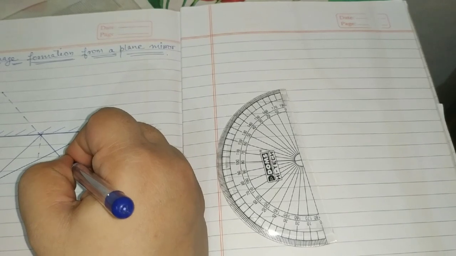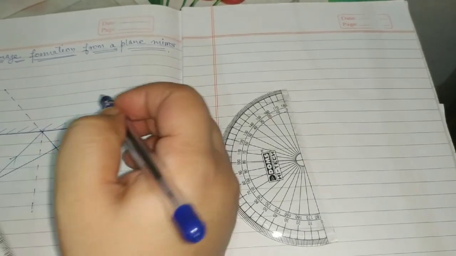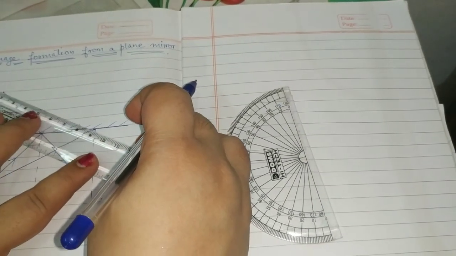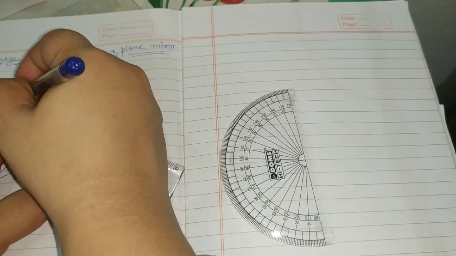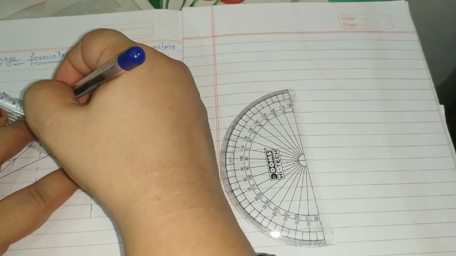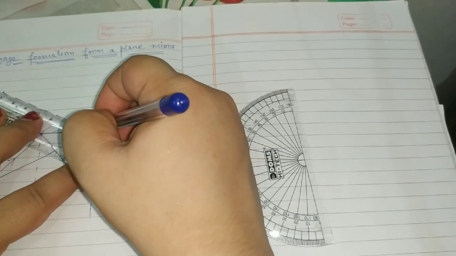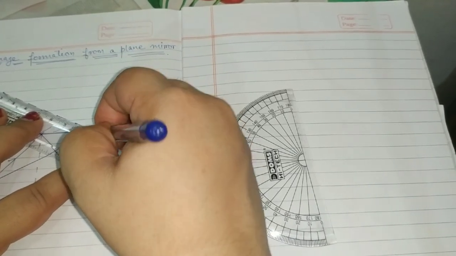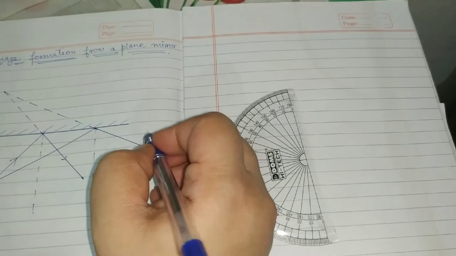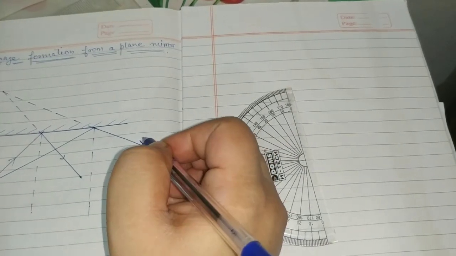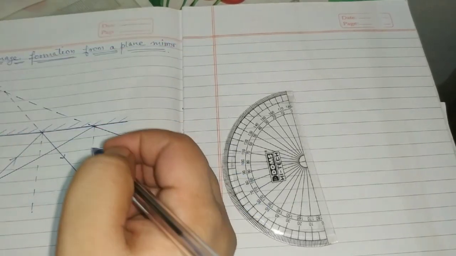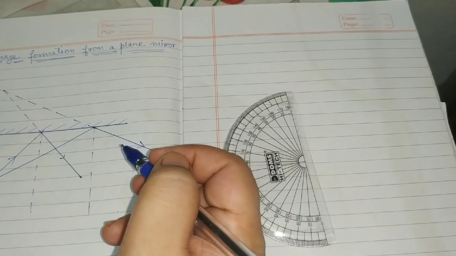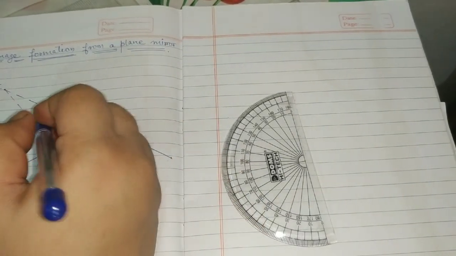This is the reflected ray, this is the incident ray. Then fine. This is the object, this is the image over here, and these are the light rays.